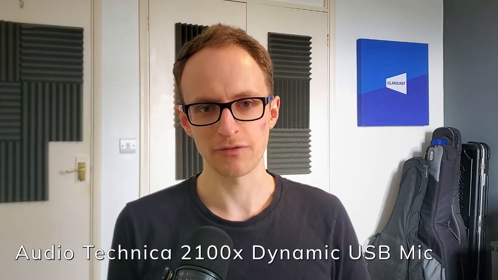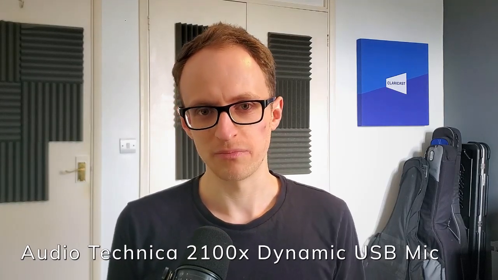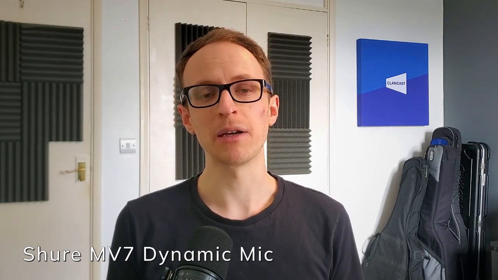It's a USB microphone, only around $180 or so. And the Shure MV7 is another great example. What these dynamic microphones do is they aren't particularly sensitive. You have to speak into them quite closely, but they'll help get that warm, intimate recording without picking up a load of the room sound and echo and things.